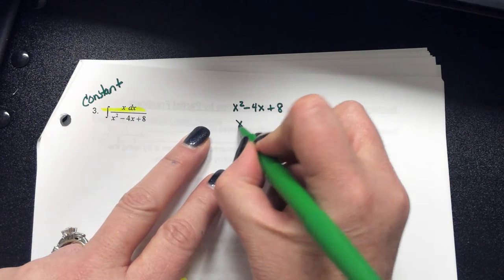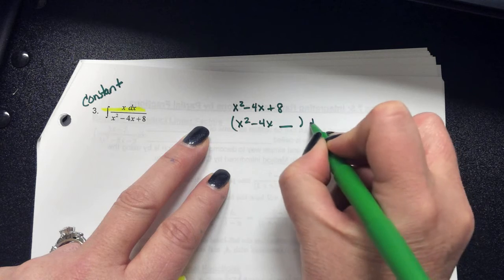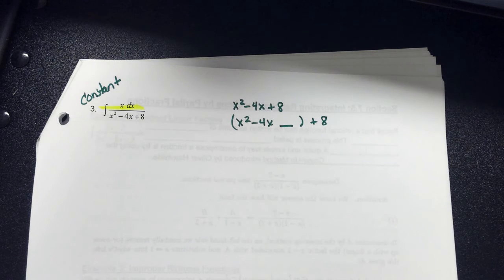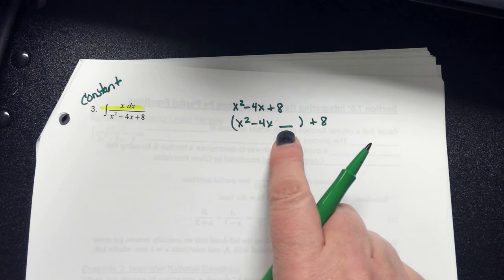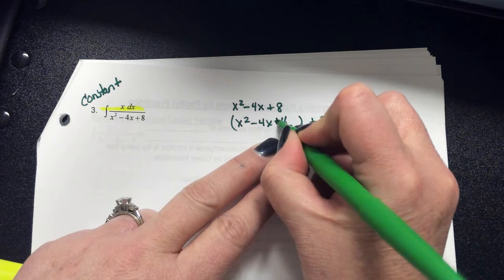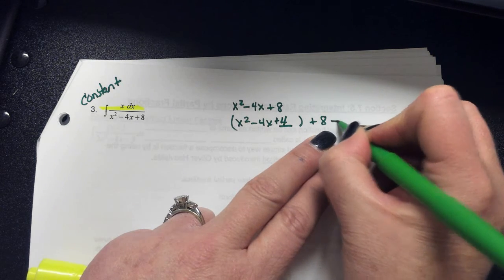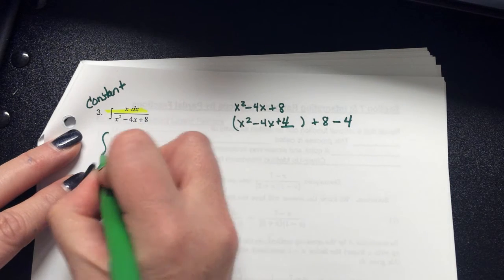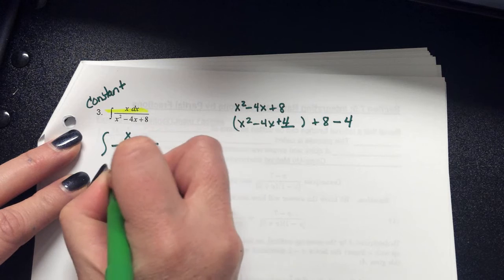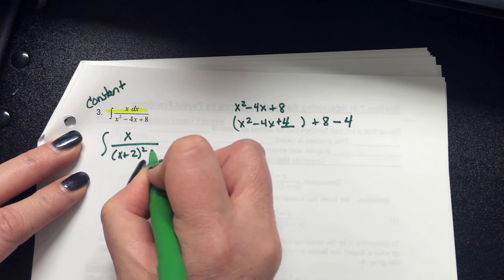So again, I want to create that perfect square trinomial. So what am I going to add to x squared minus 4x to give me that perfect square trinomial? I'm going to add a 4. So if I add 4 inside the parentheses, what am I going to do to the 8? I'm going to subtract 4. So then I can rewrite this integral as x over x plus 2 to the second plus 4.